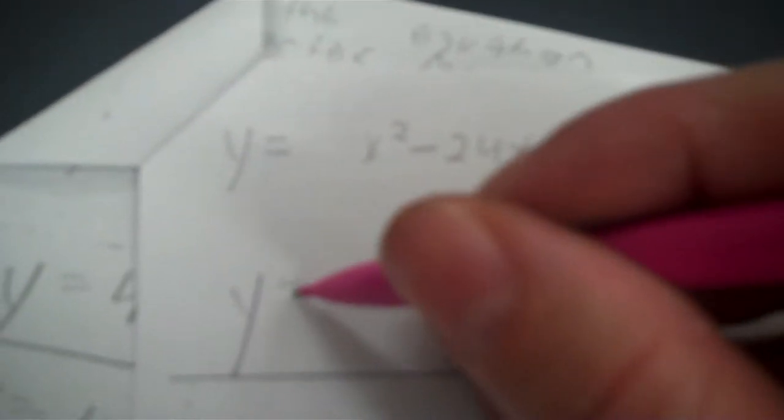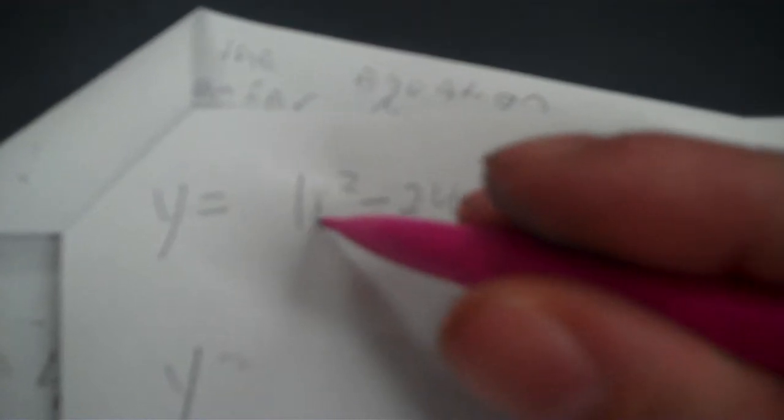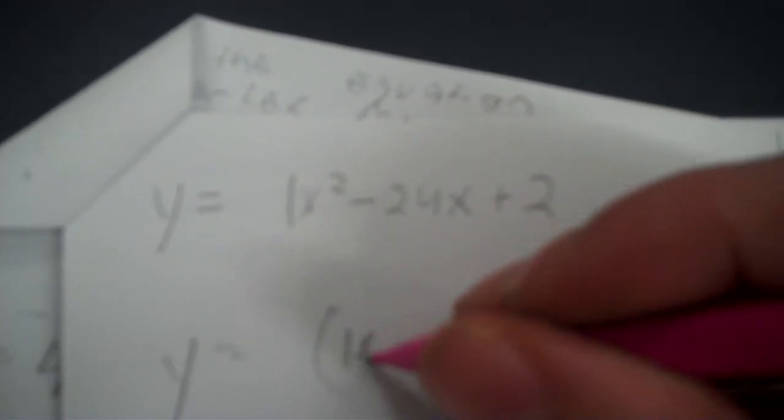Okay, next up, that'd be a 1. So I'm good. I don't need to divide. I already have my 1, so 1x squared minus 24x. So there's my b. The reason I'm not dividing on that problem is because there's already a 1 there. It's 12 to the second. That's 144. Okay, so there's nothing out here, so it's just plus 144, so I'm minus 144.